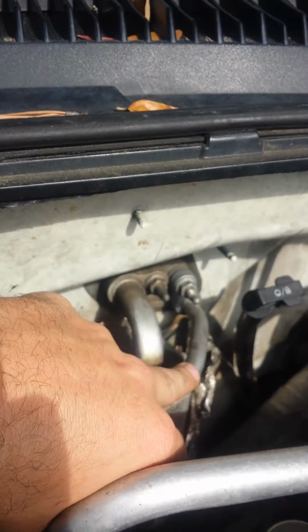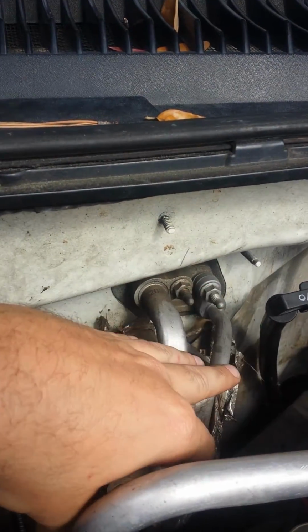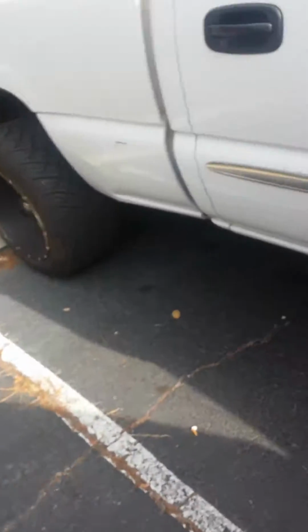Now the evaporator in this truck is underneath the dash and everything. I'm going to try to show y'all, but essentially what the evaporator does is it pulls all the heat out of the cab and uses the Freon to cool the air. I don't know if y'all can see anything up in there. It's a lot of plastic. But that's what the evaporator does. It's used to cool off the air.